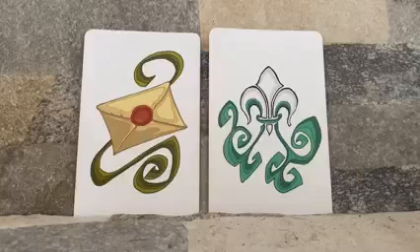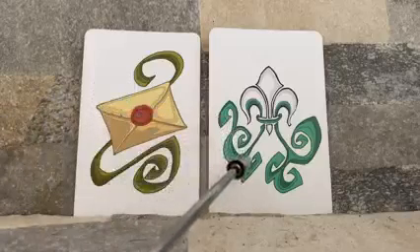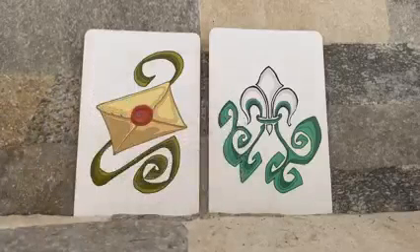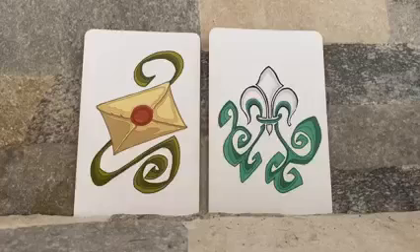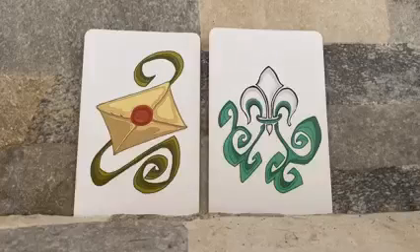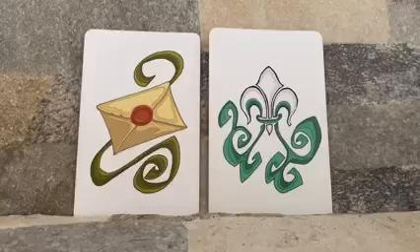Okay, now I want to show you a few examples. For example, you have the letter and the lily. It's important when you do a card combination to take a look at the theme, the context and the question. For example, the person wants to know, will I get an answer or a message soon?